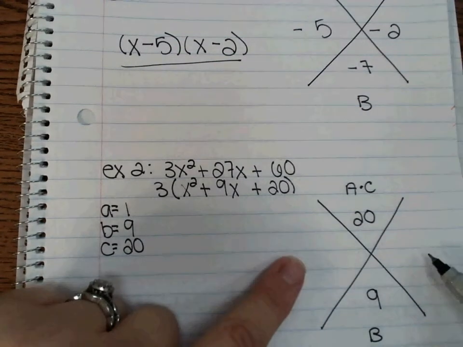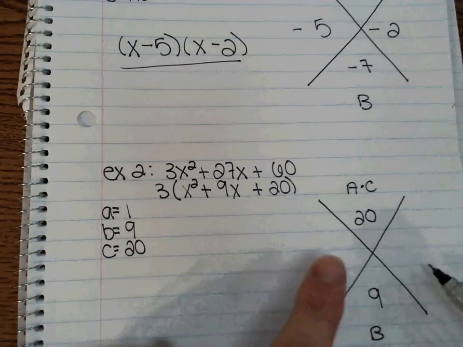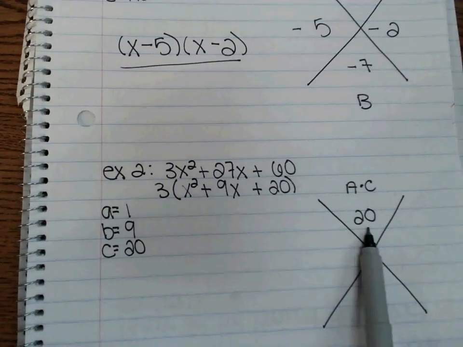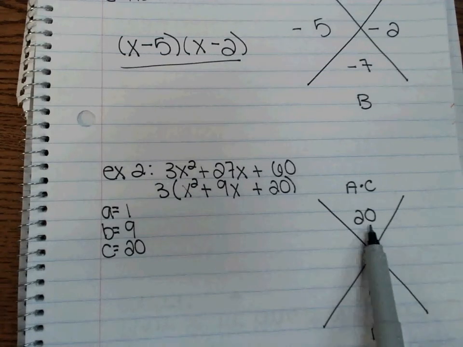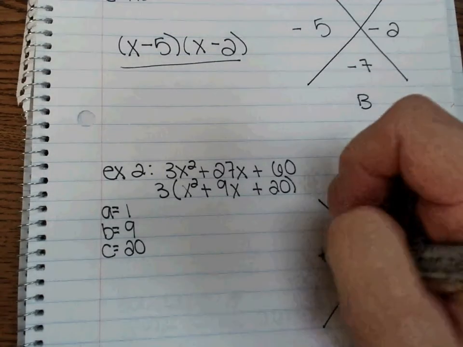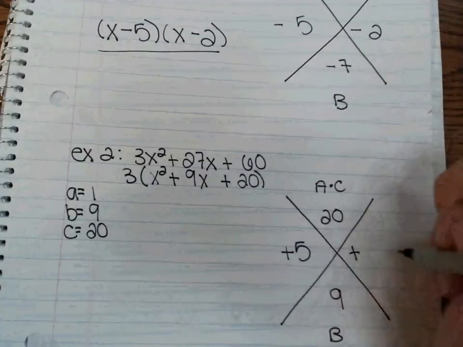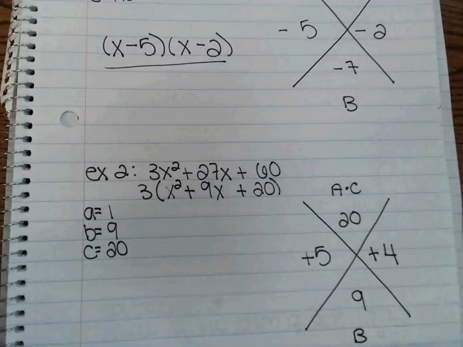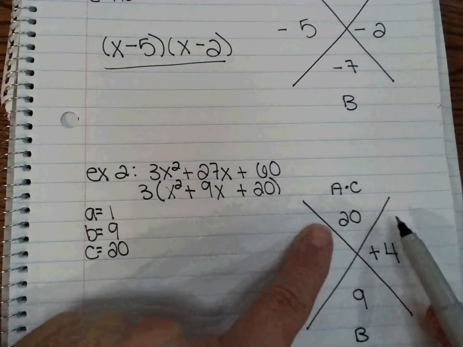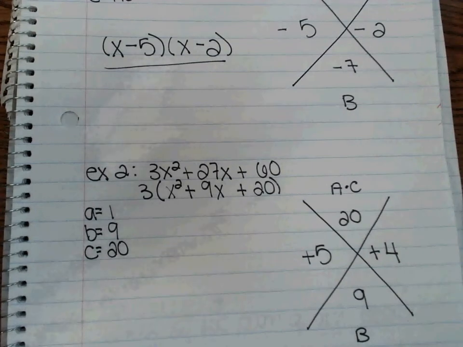I have to think of what two numbers will add to give me 9, multiply to give me 20. If you're ever stuck on these, the easiest way to go about it for me is to start with this top number 20 and think of all the factors that will multiply to give you 20 and see which combination will add to give you 9. And in this case, it's a positive 5 and a positive 4. 5 plus 4 adds to give you 9. 5 times 4 multiplies to give you 20.